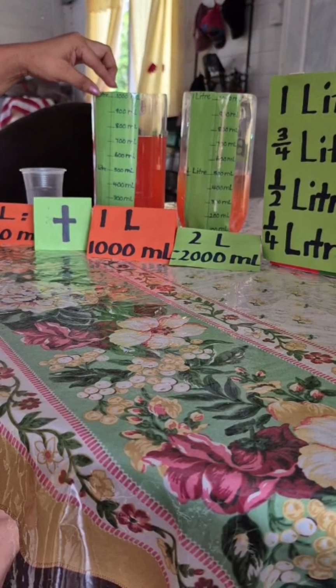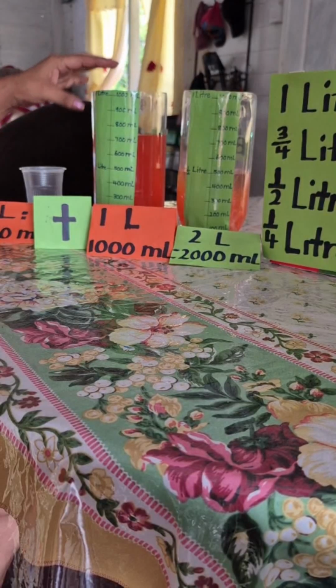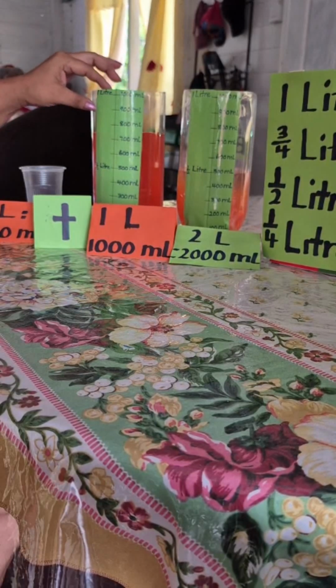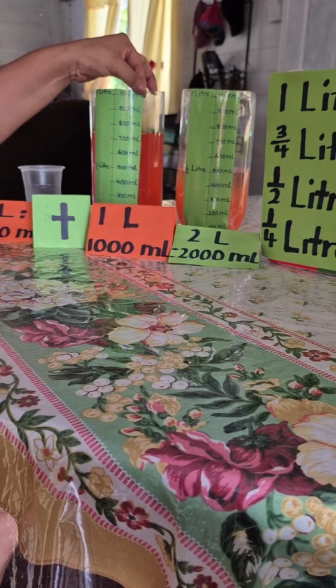And so when they look at the container here as well, they will be able to see, okay, this here is showing 1 liter, which is also equivalent to 1000 milliliters.